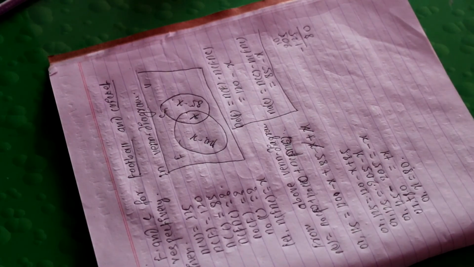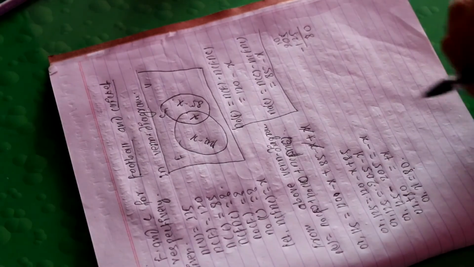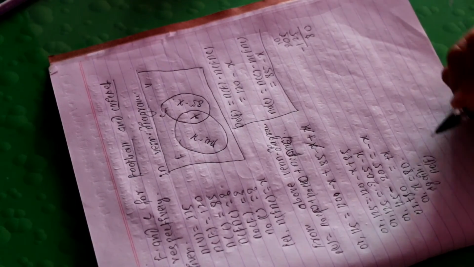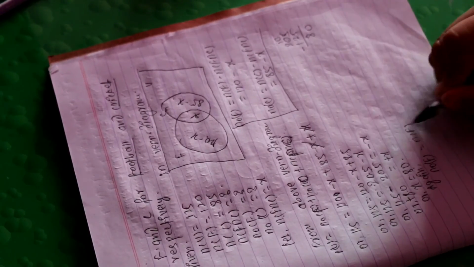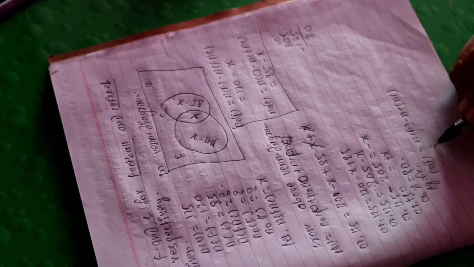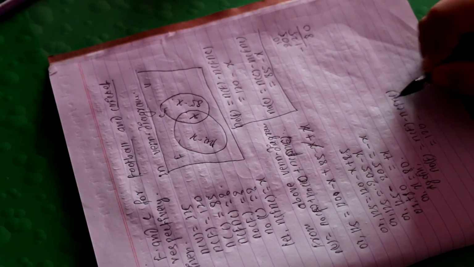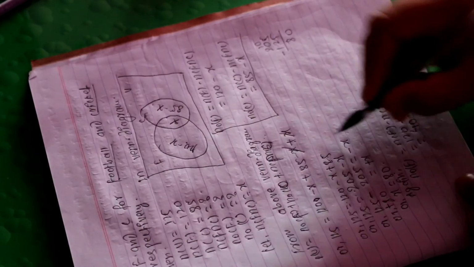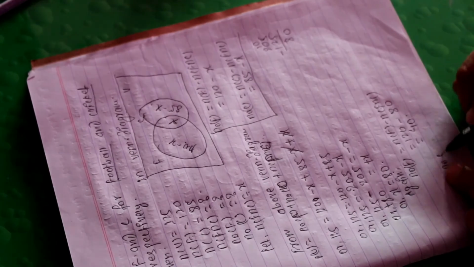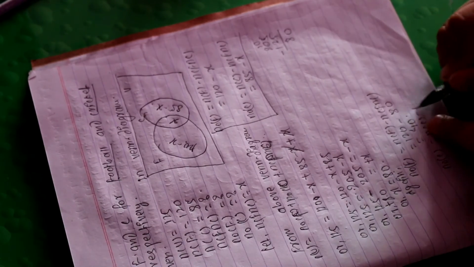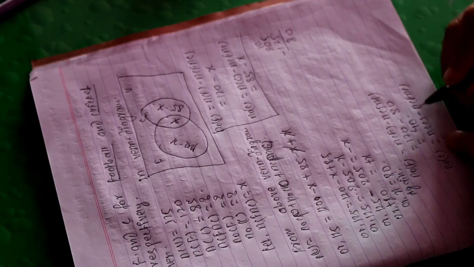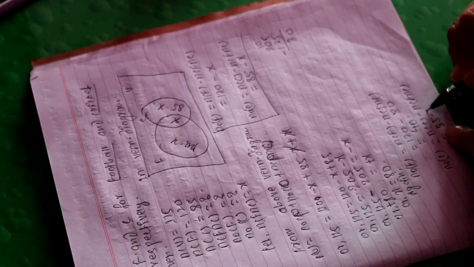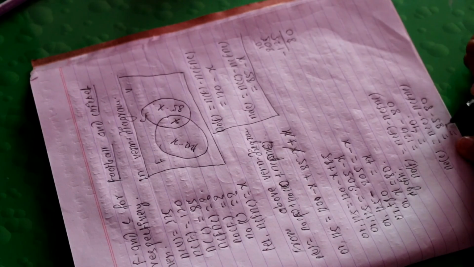Now again we have to find n(only F). n(only F) is n(F) minus n(F intersection C). n(F) is 120 and n(F intersection C) is 80. 120 minus 80 means 40. Another is n(only C), which is n(C) minus n(F intersection C). n(C) is 85 minus 80, so n(only C) is 5.